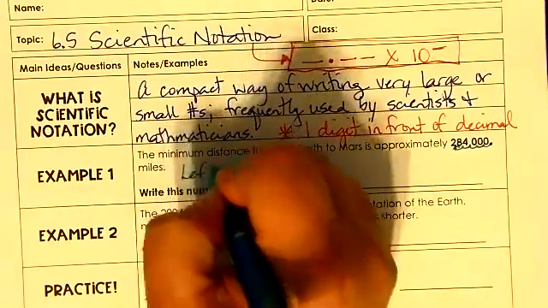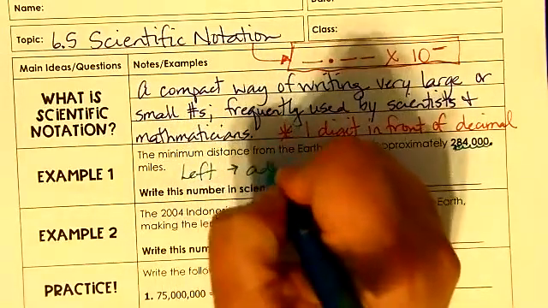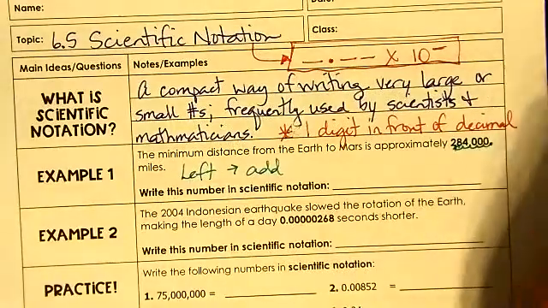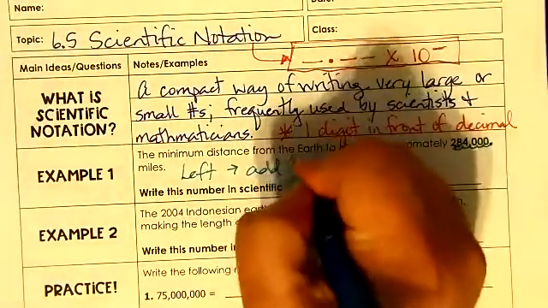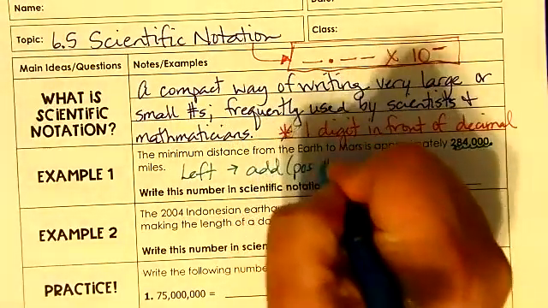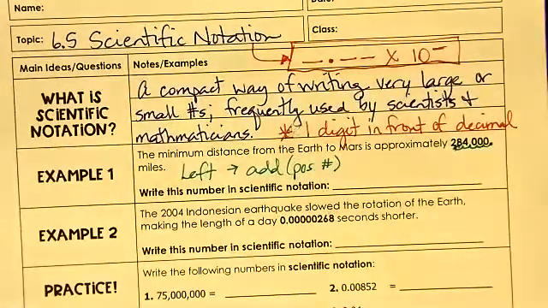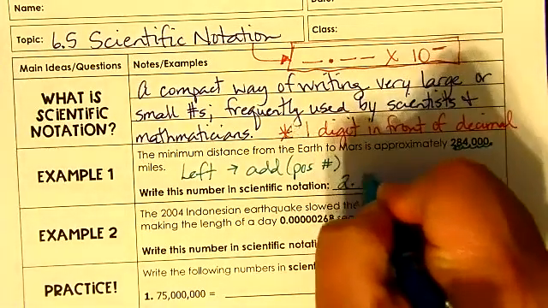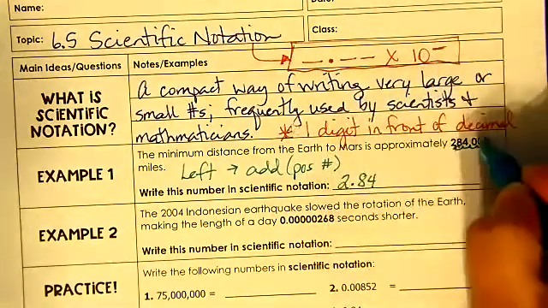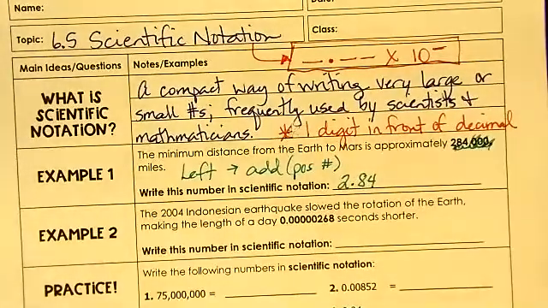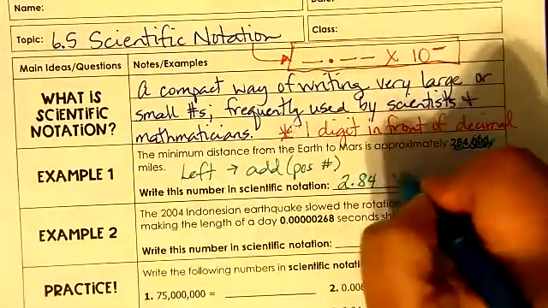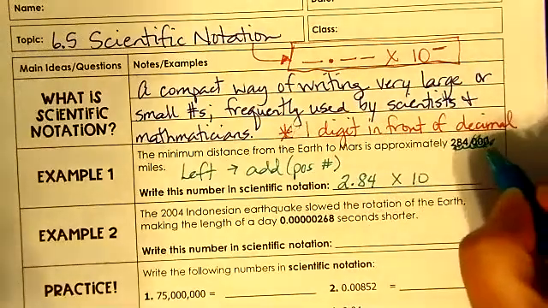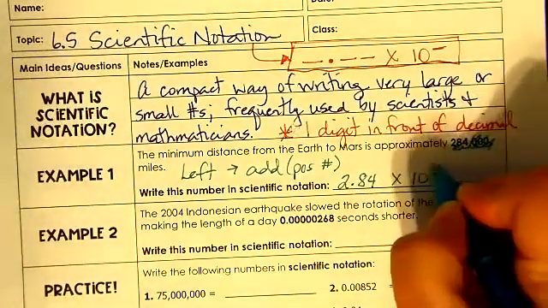So left, you add, or it's going to be a positive number. Or you can think of it as going from a big number to a small number, because this is going to be written as 2.84. We drop off the rest of those zeros. And then we have times 10 to the 5th.